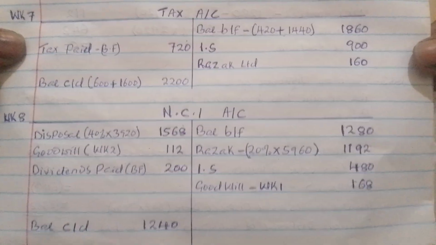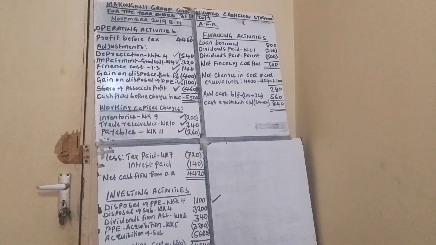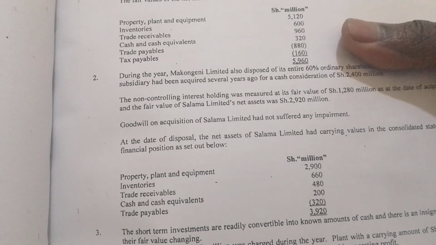Then, I think when we acquired Razaka, there was a tax of 160. Additional information number one, you can see tax payable.